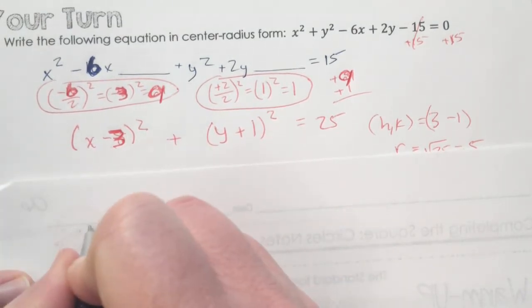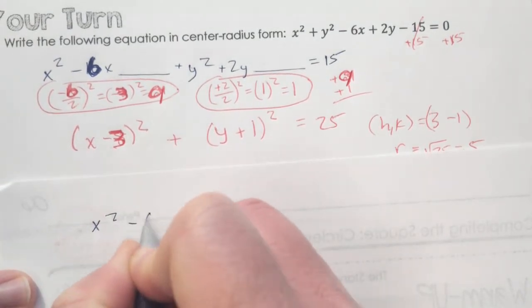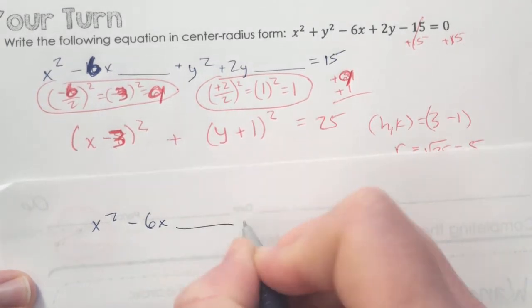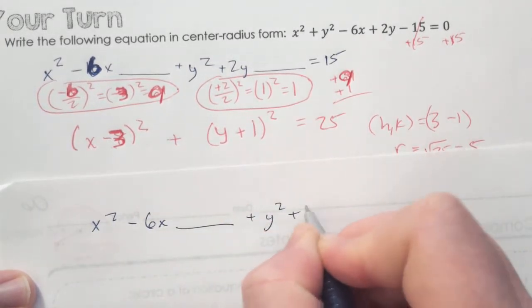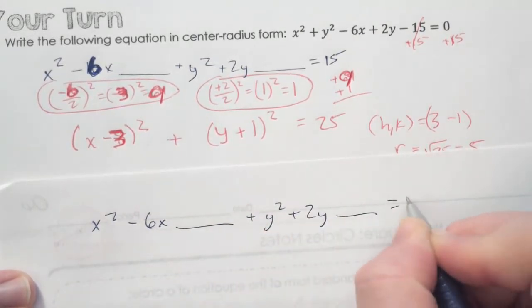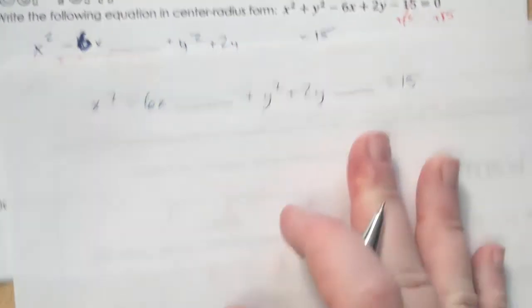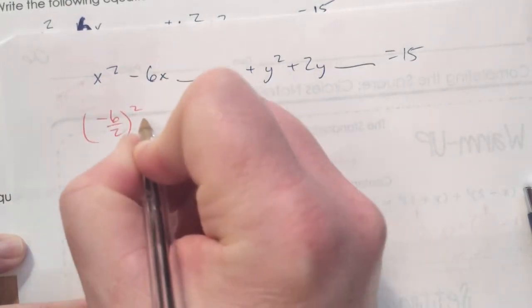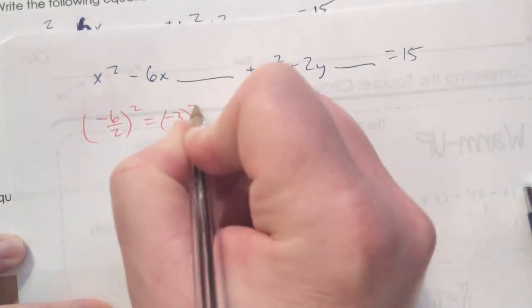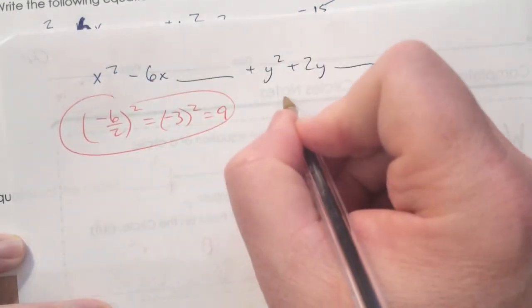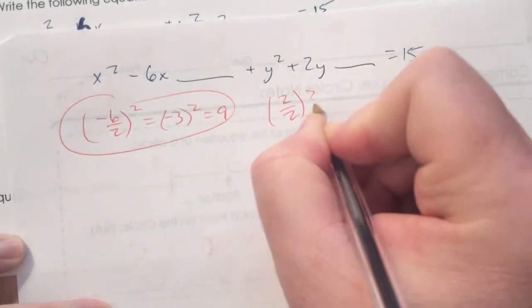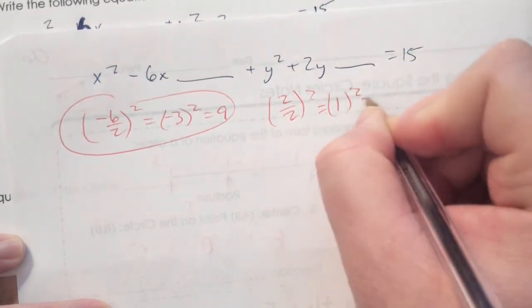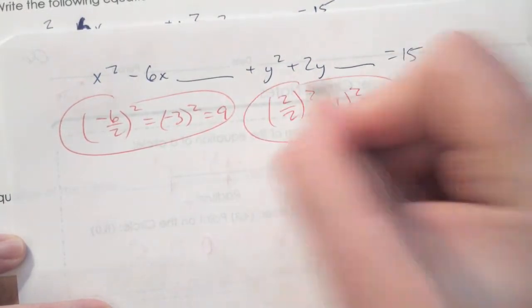All right, so we had x squared minus 6x, leave some space, plus y squared plus 2y, leave some space, equals 15. All right, so that was what the equation was supposed to be. All right, so take this, divide by 2. We get a negative 3 squared equals 9. That's a bubble thought. And then we have positive 2 over 2 squared, which is 1 squared, which is 1. So now we're back in familiar territory.